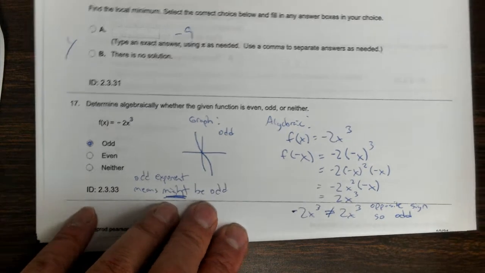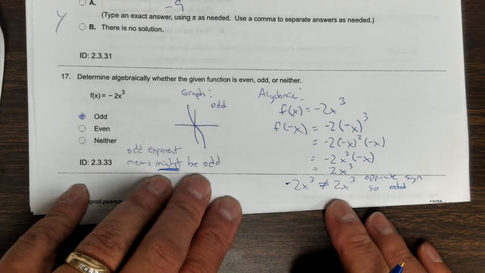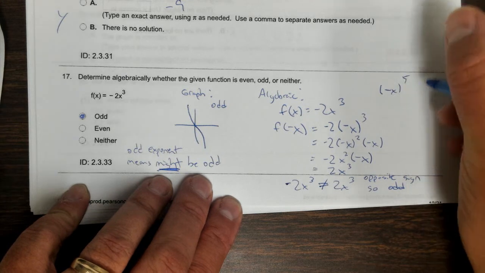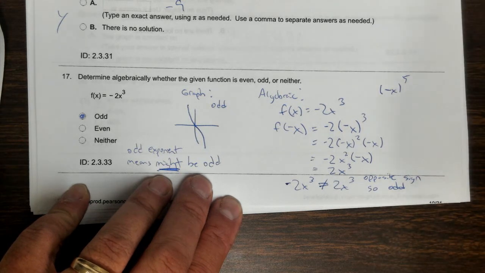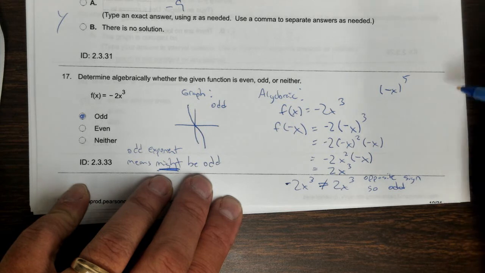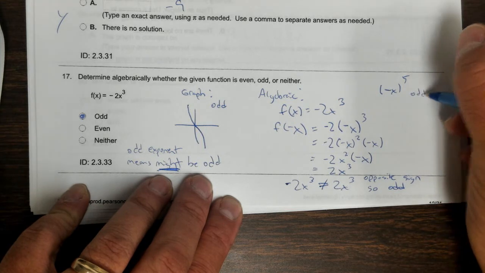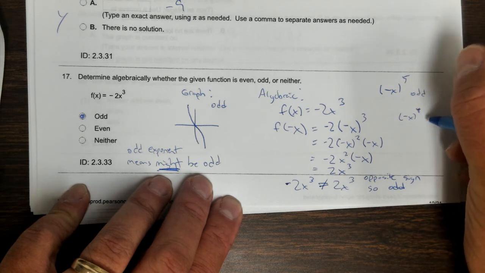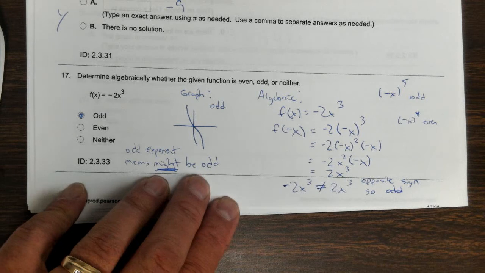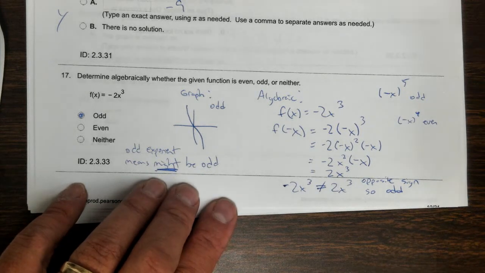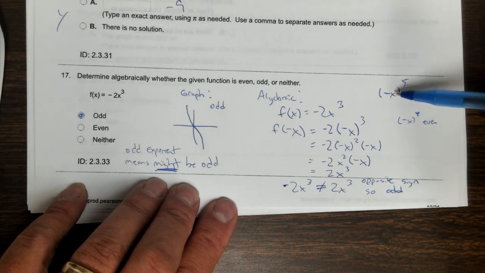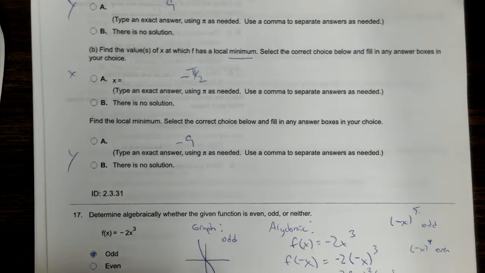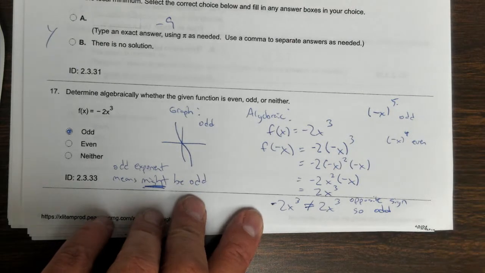I know that's going to be a lot more writing than you do, but if you're doing like -x to the fifth, it's going to be the same way, where it's odd. But if you do something like -x to the fourth, it could be even. So check each problem to be sure, but I think if it's an odd exponent with a negative, it would work once you work it out.